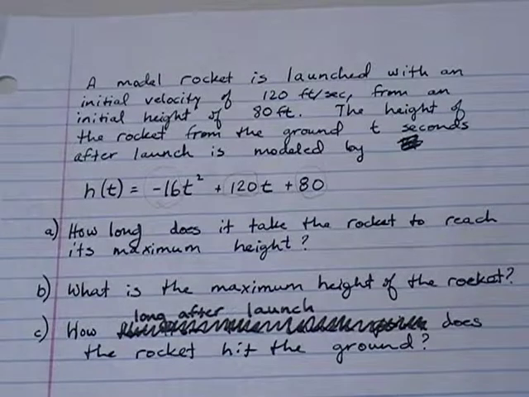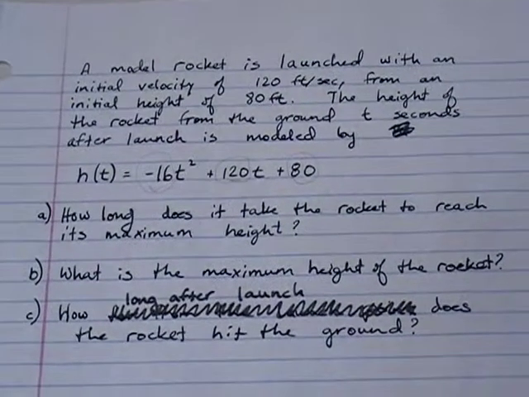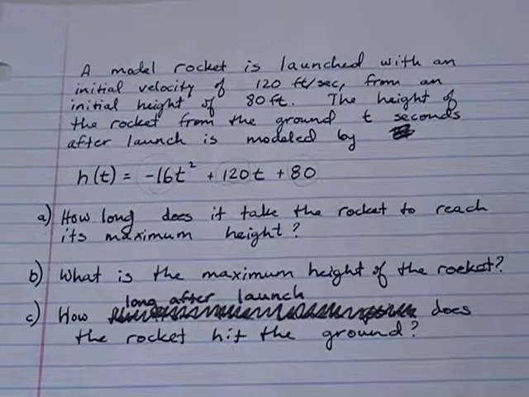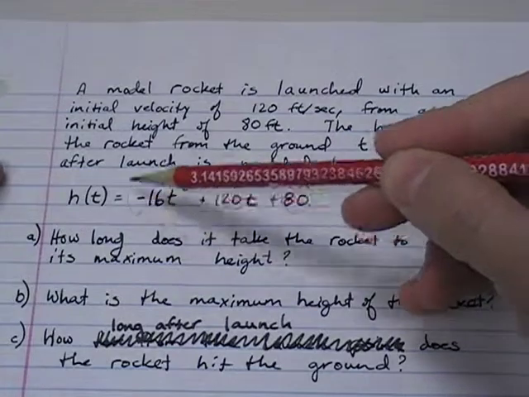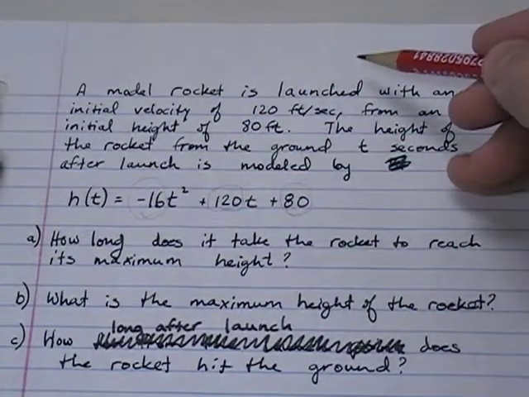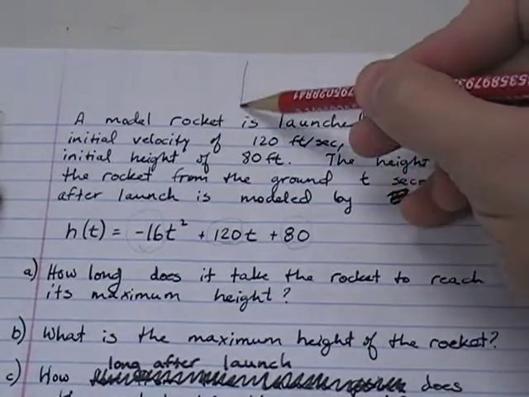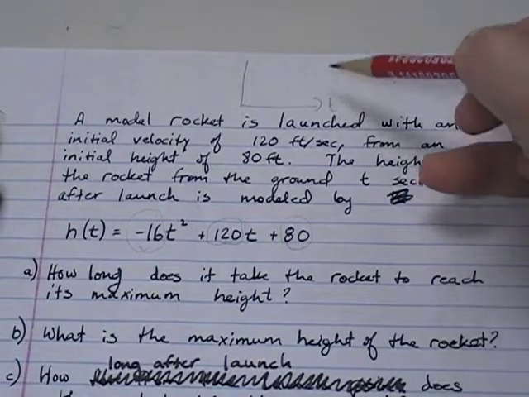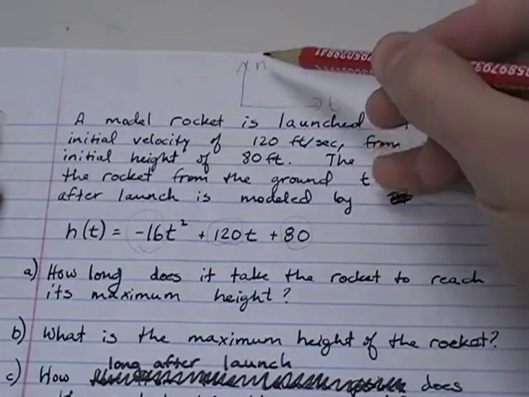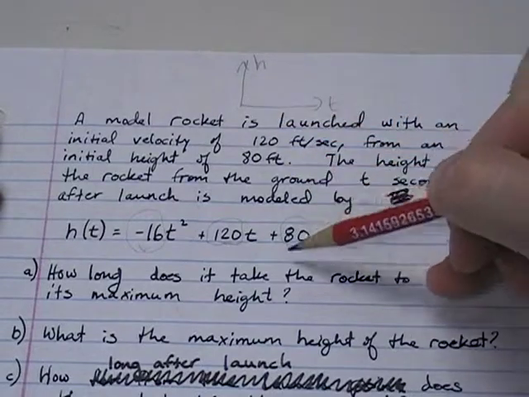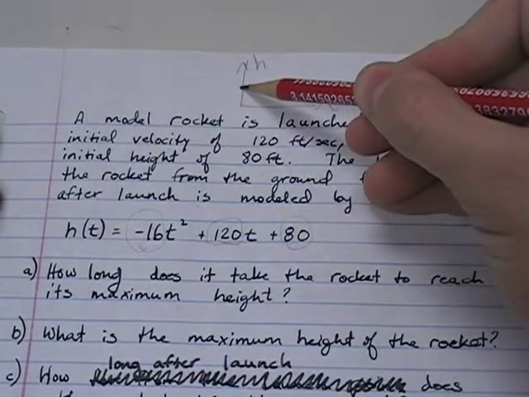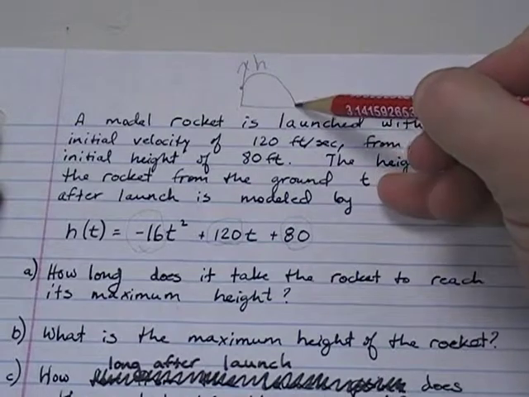Okay, so we've been asked those 3 questions, and before we do anything with this, I want to remind everybody that this is a quadratic, and the leading term is negative. And so we're going to see a picture that looks something like this. We have t and we have h. Our rocket is launched from a height of 80 feet, so it's going to launch from here, and it's going to go up and down.